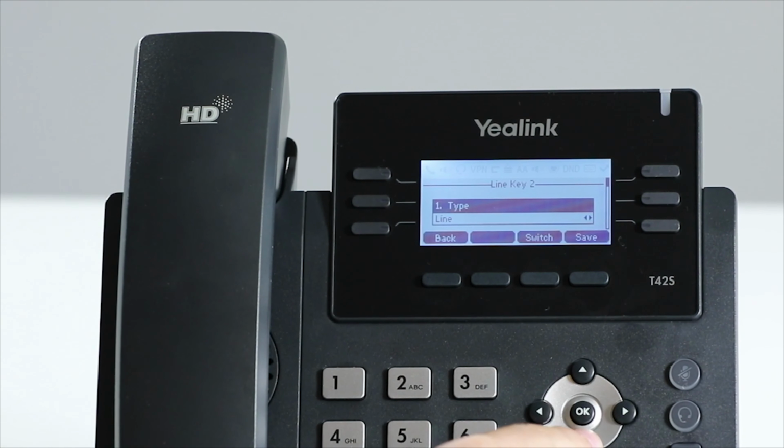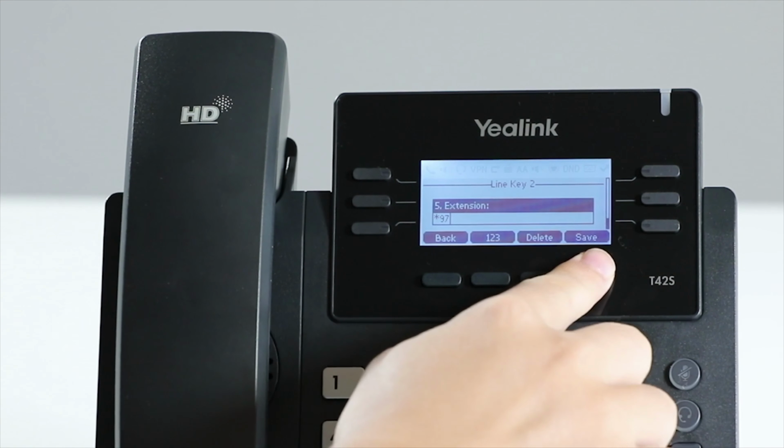In the Type area, select BLF and the related account ID. Then input the label information in the label area. In the Value area, input the phone number or extension that you wish to monitor. In the Extension area, input the pickup code, for example *97, then press Save.